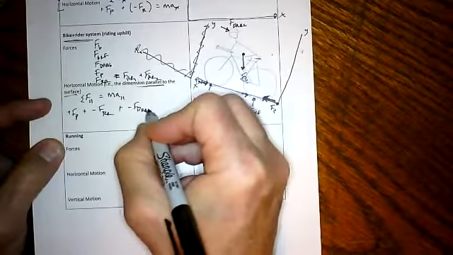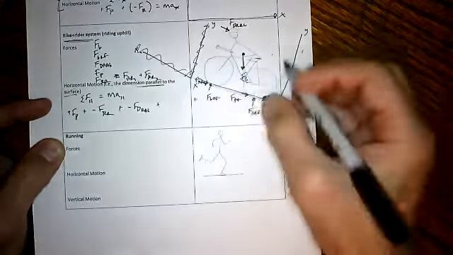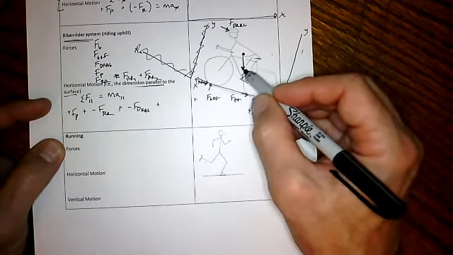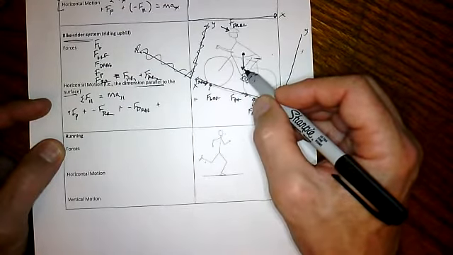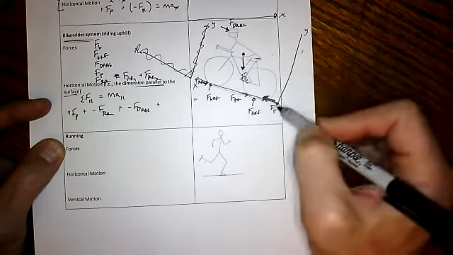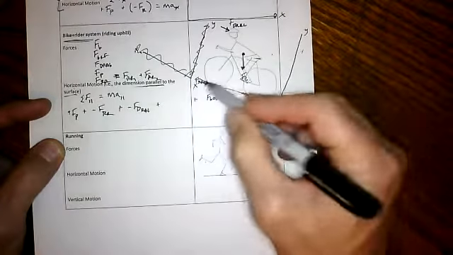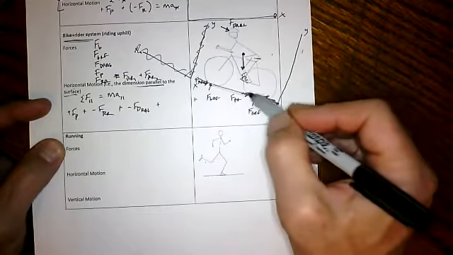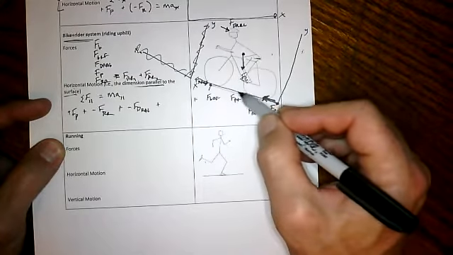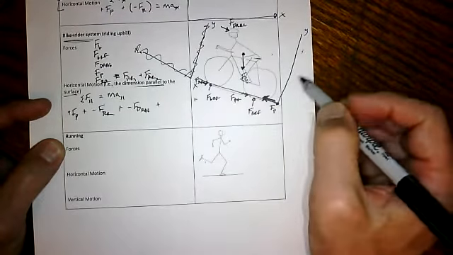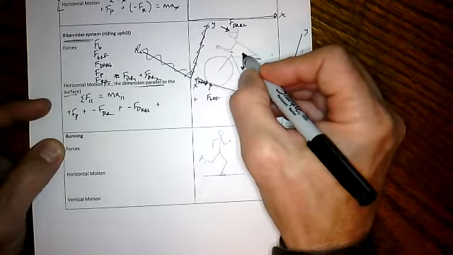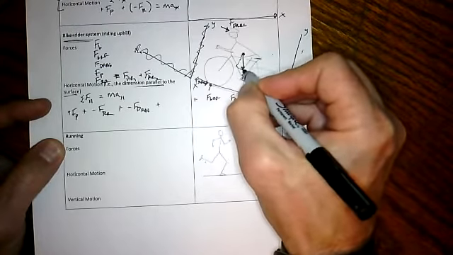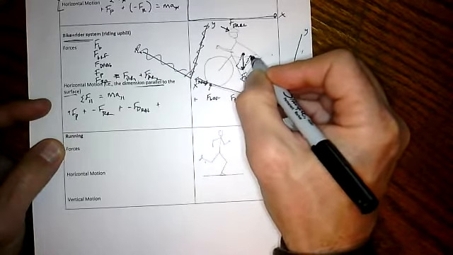All right, and then plus one more force. We need to decompose this force here into two forces that are parallel to my reference frame. This force is not parallel. It's going at a different angle to the horizontal axis as well as the vertical axis. So I need to decompose that into a perpendicular component and a parallel component.